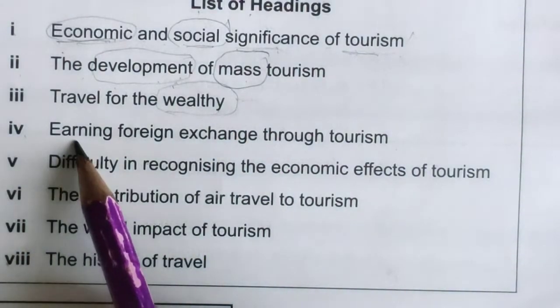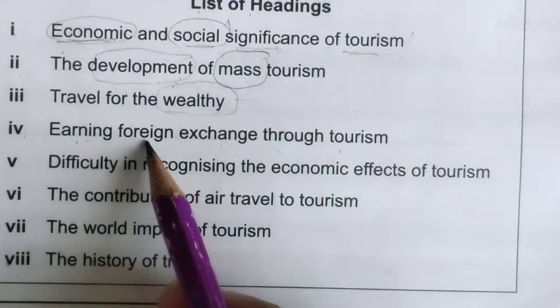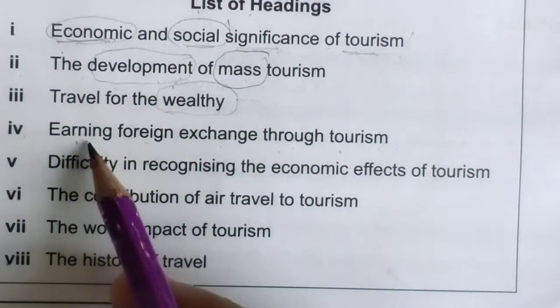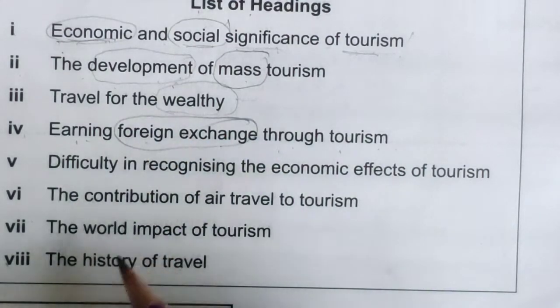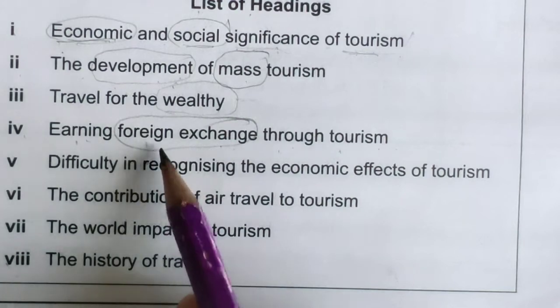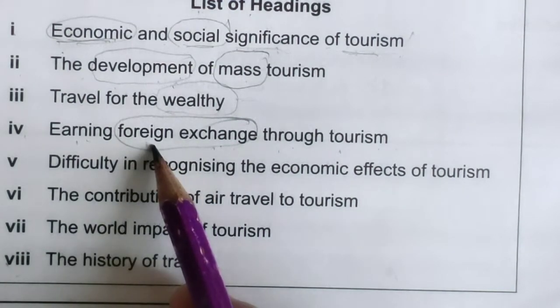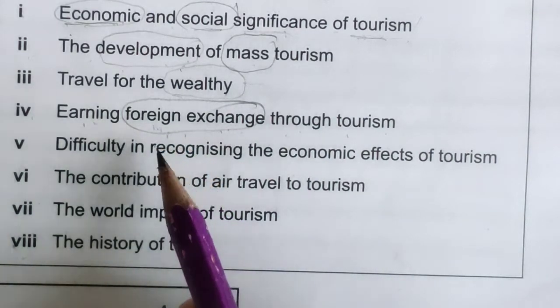The fourth one is earning foreign exchange through tourism, meaning earning income through tourism. We can look for this, but I am 100% sure the words foreign exchange will not be given in the paragraph. They must be using another word. Here, they means the writer of this reading passage.